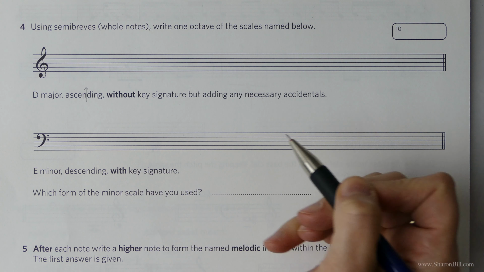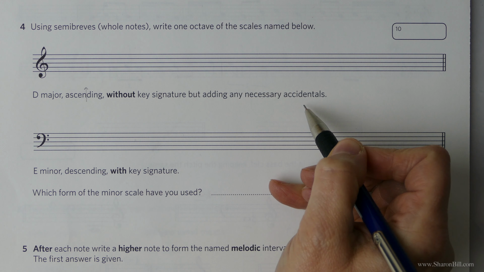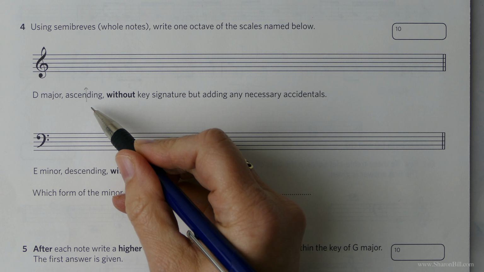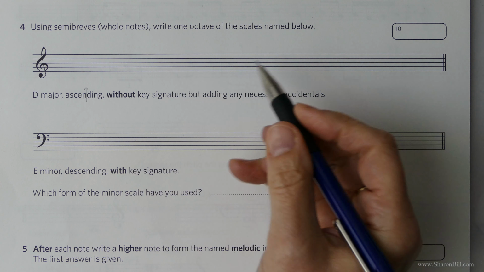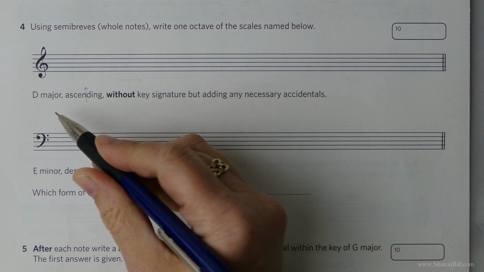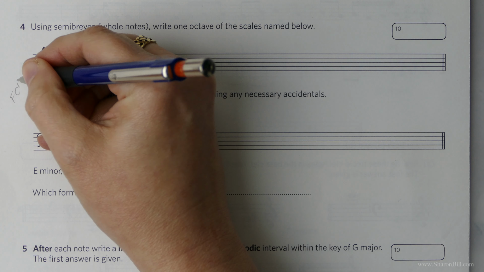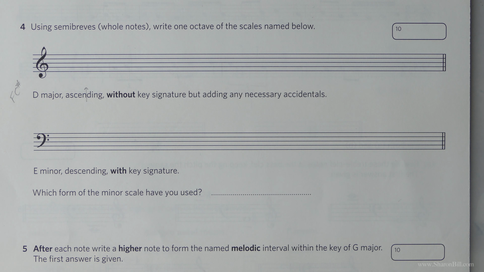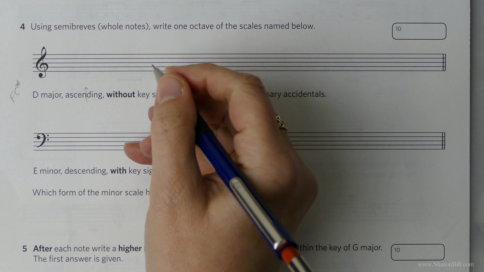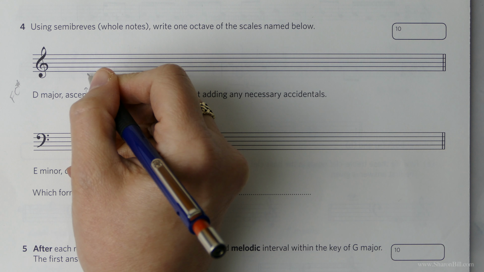No key signature, but we need to add any necessary accidentals. So we need to bear in mind what the key signature would be and then apply those as accidentals. Now D major has a key signature of 2 sharps, F sharps and C sharps, so we need to bear that in mind. However, the first job, let's get the blobs in the right place.